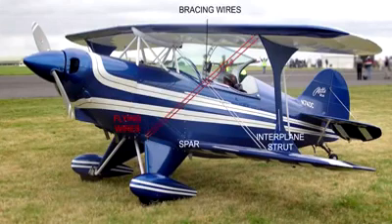In flight, the flying wires hold the wingtips down and support the fuselage. On the ground, tension in the landing wires supports the wings.